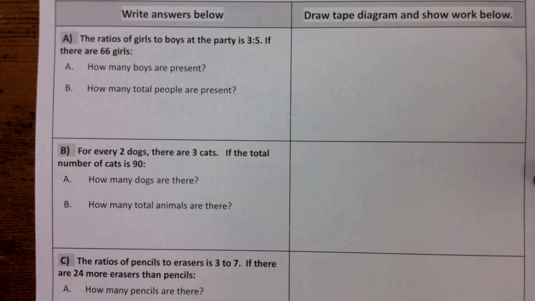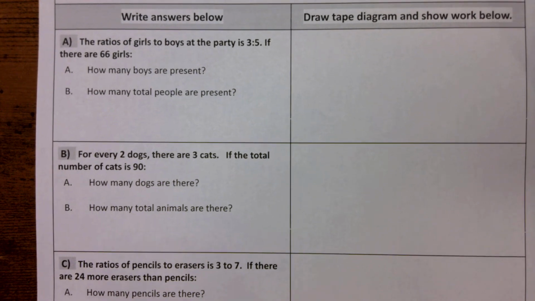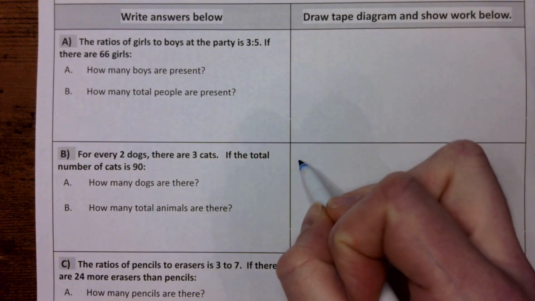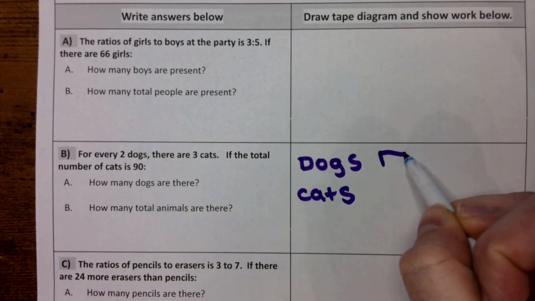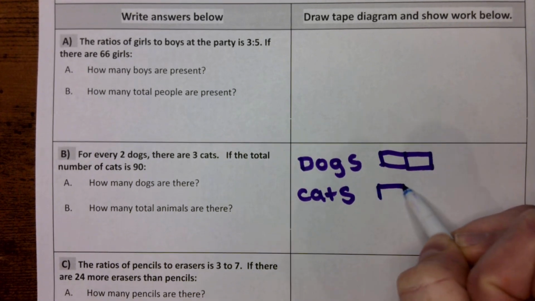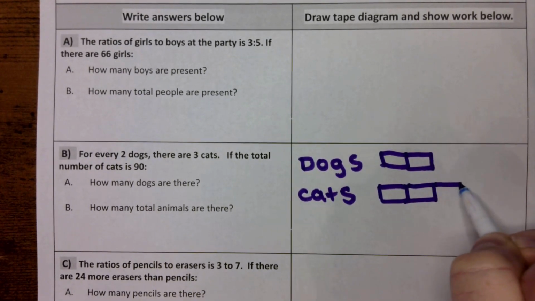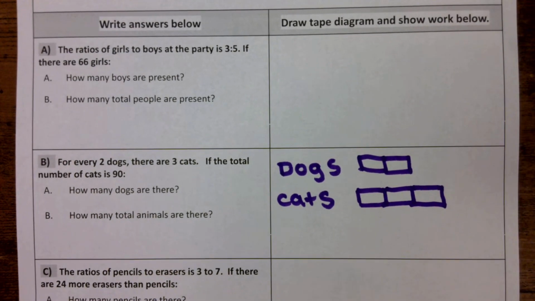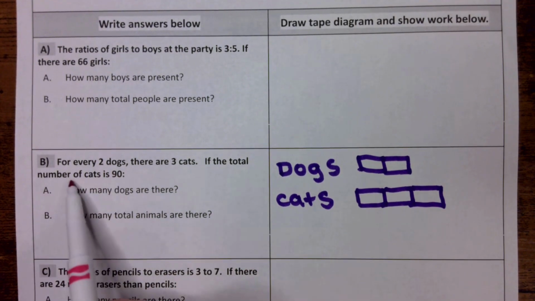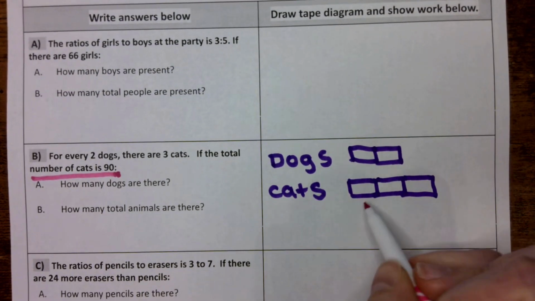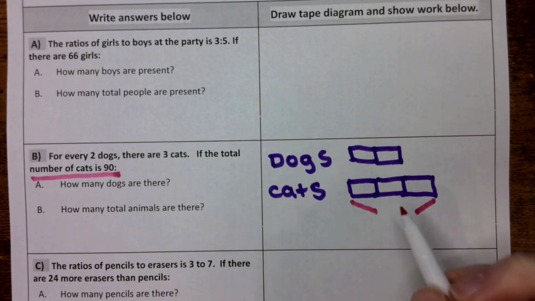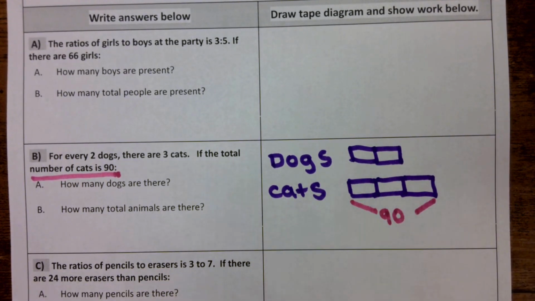It says, for every 2 dogs, there are 3 cats. The total number of cats is 90. So I'm going to go ahead and label dogs and cats, 2 to 3. Okay, step number 1. Step number 2, it says the total is 90. Oh, the total number of cats is 90. That almost got me. So if the total number of cats is 90, I'm going to label just the cats 90. So all of these boxes will add up to 90.